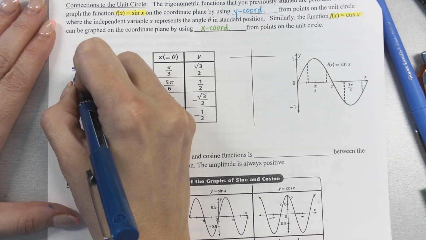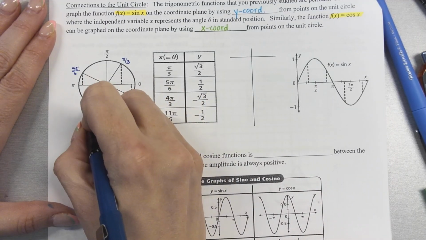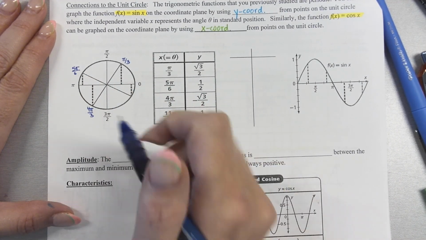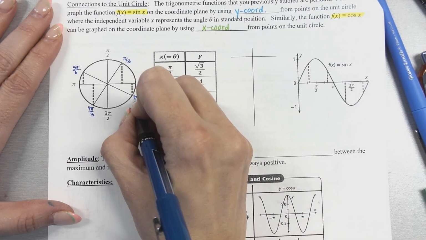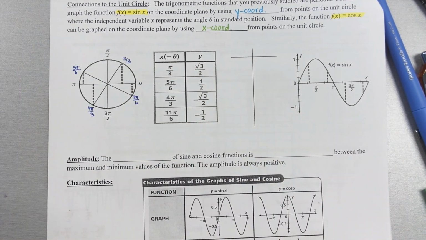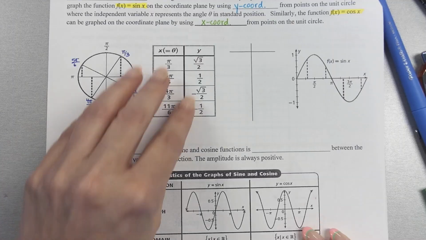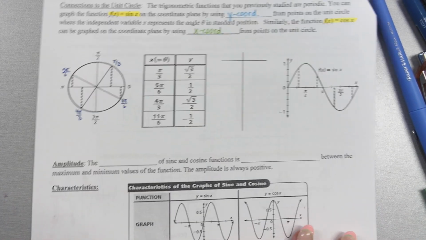At 5 pi over 6, you would get 1/2. At 4 pi over 3, you'd be at negative root 3 over 2. They're showing you those points. And then at 11 pi over 6, you would have negative 1/2. So what they're saying is, hey, these are the theta values. This is the y-coordinate. That is how it relates to the unit circle. What we're going to focus on are the values that we did today in that packet.